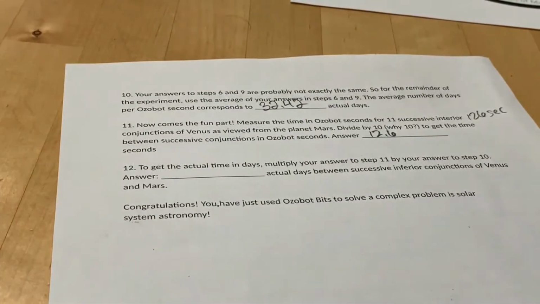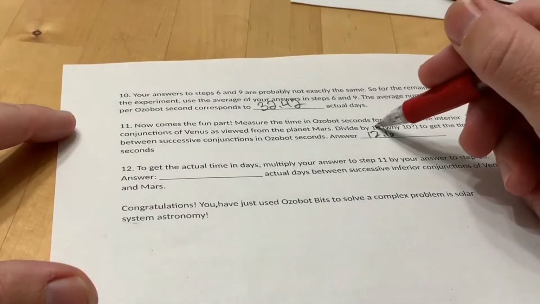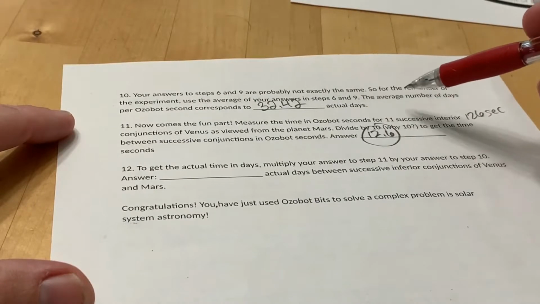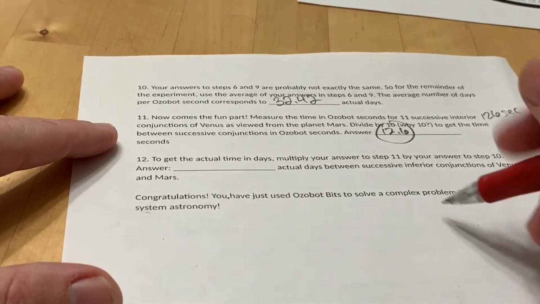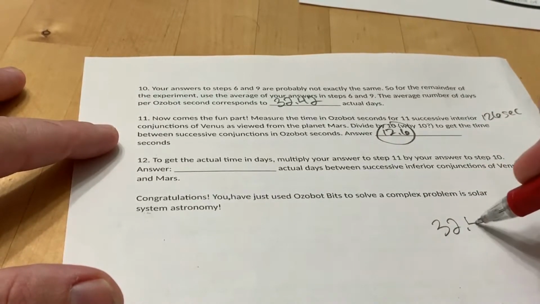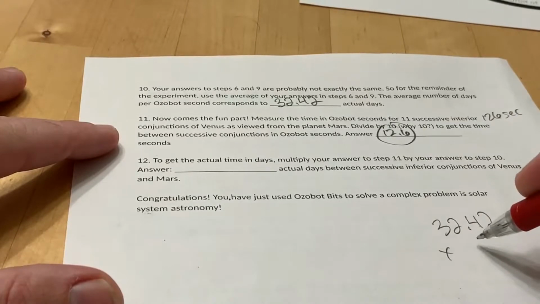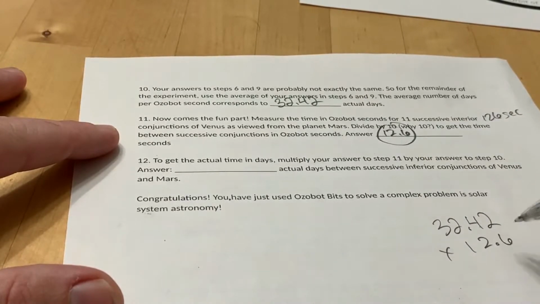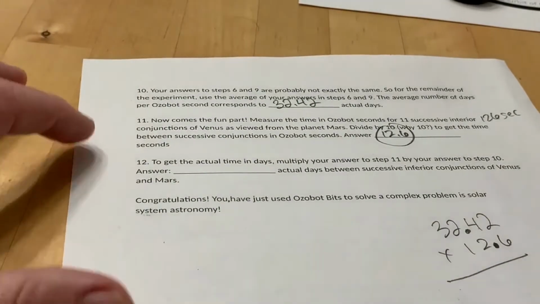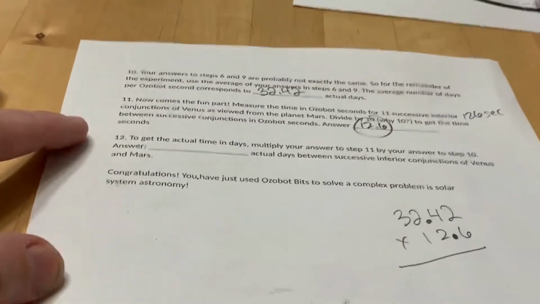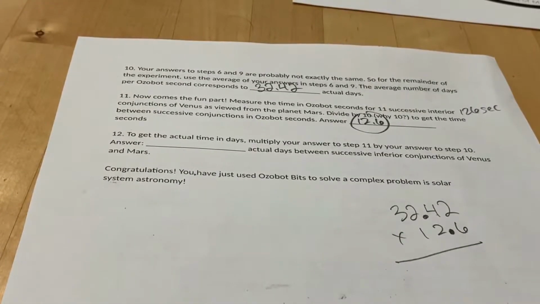Now, to get our actual time in days, we're almost done, which is cool. We're going to multiply our answer by our answer in step 10. So we're going to multiply 32.42 times 12.6. Remember, in multiplication, you don't have to have your decimal spots lined up. I don't really want to do this by hand. I'd rather just use the calculator and get through this. This isn't really a math lesson, although math is present in everything.